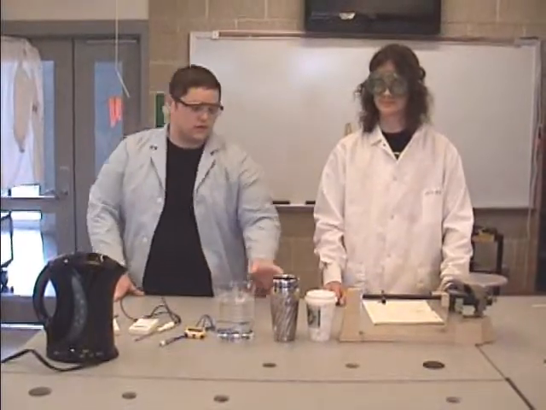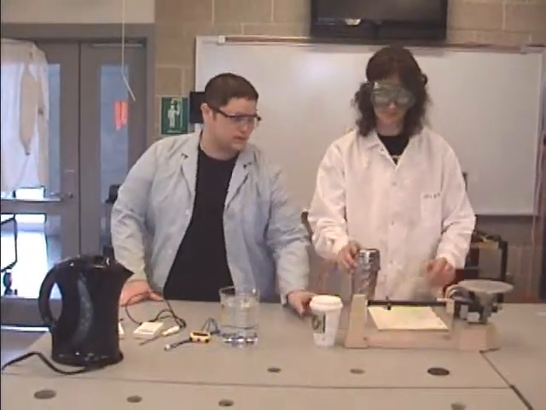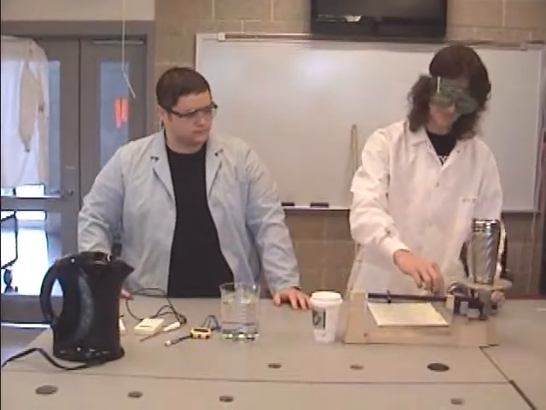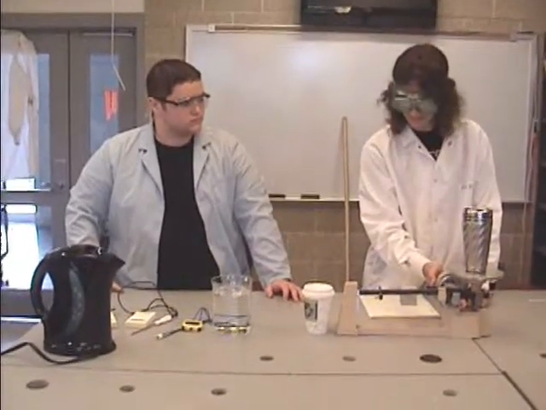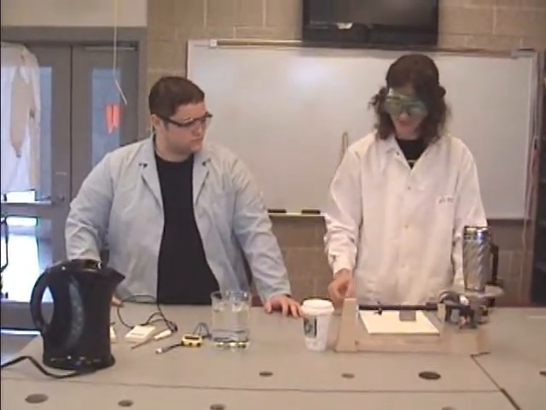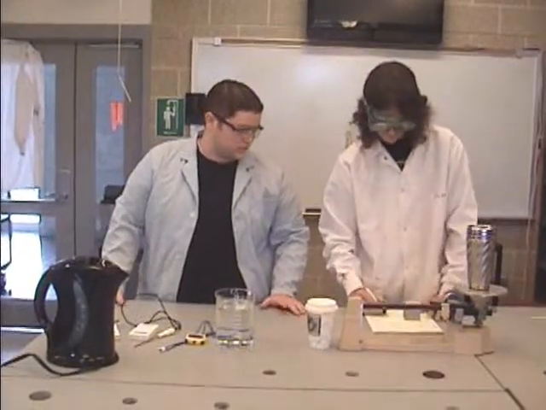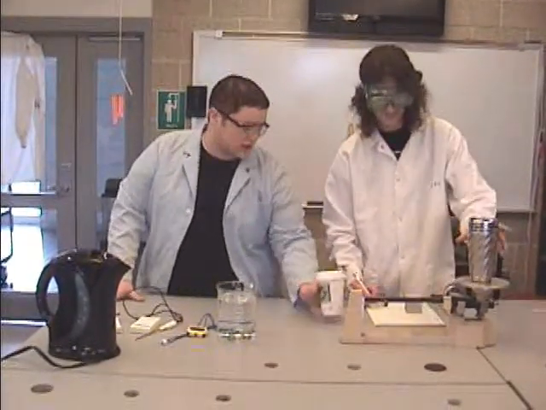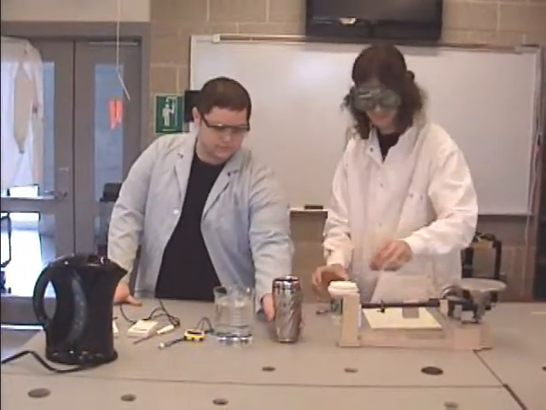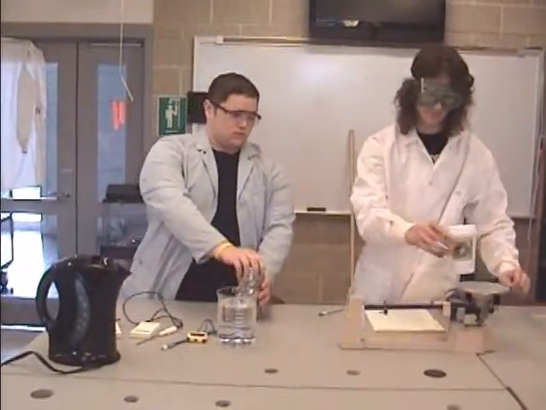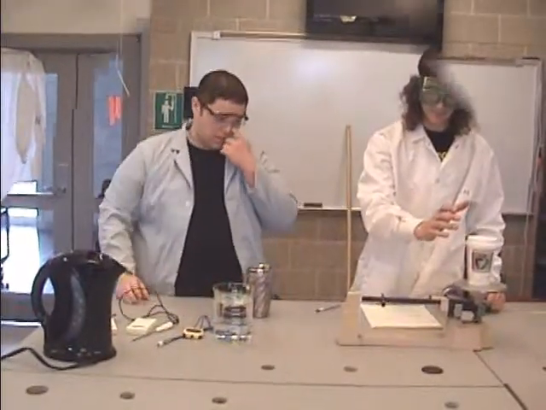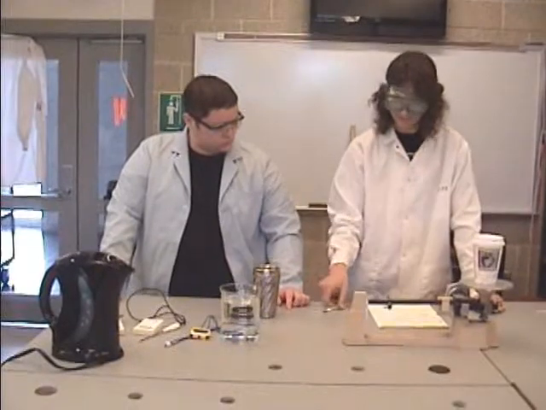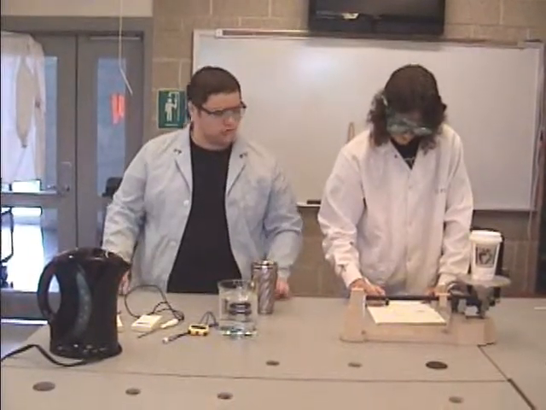Next we will take the mass of each of these cups. First the mug. I have 304.5 grams. So we will write that number down. Next we're going to do the same thing with the styrofoam cup. Here we have 15 grams. Record that number as well.